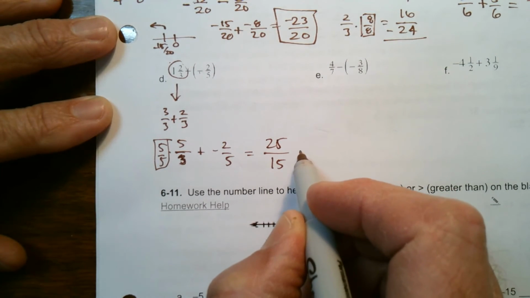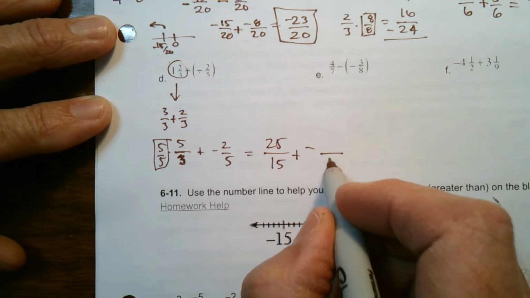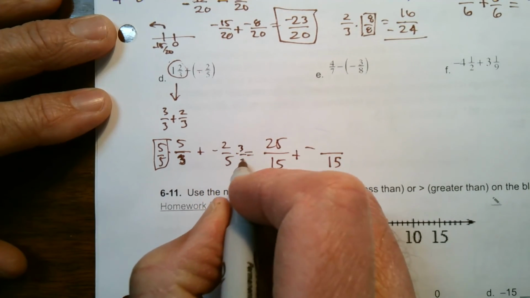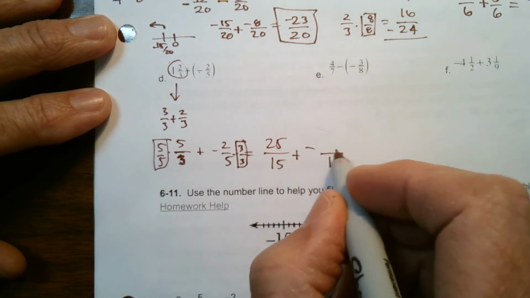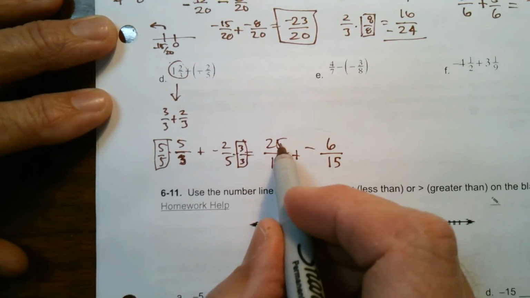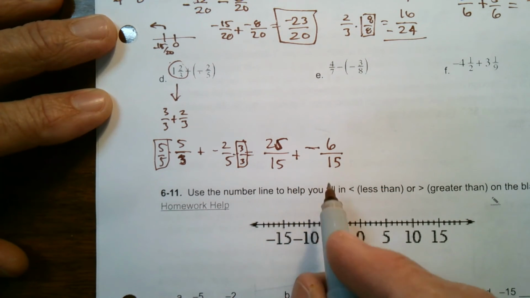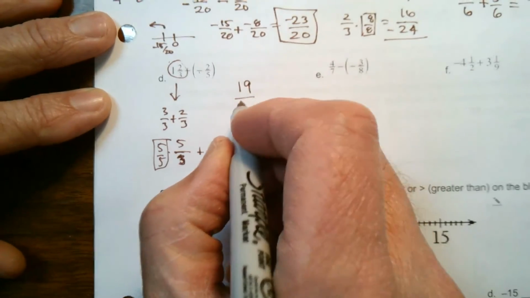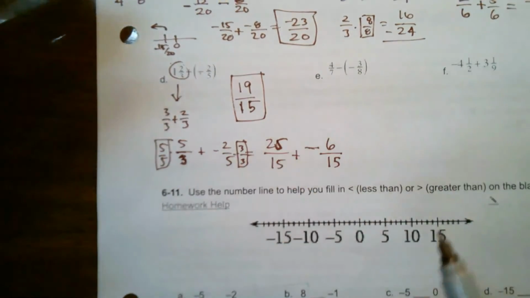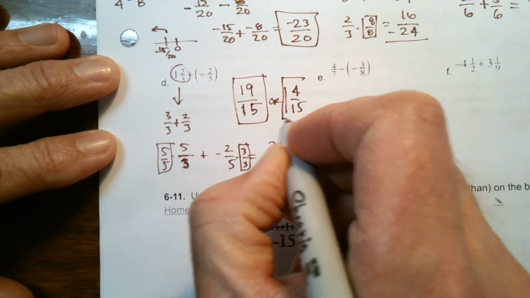So now I have 25 plus, and then negative what? Negative, I've got to do the same thing. Make this an equivalent fraction with a 15. So let's multiply by the giant one of 3/3. So that becomes negative 6/15. Those two right there combined, you have a positive 25, a negative 6. You subtract those numbers and you'll get 19. So my final answer would be 19/15. And I can leave it as a single fraction, or I could have written it as 1 4/15 if you wanted to write it as a mixed number.